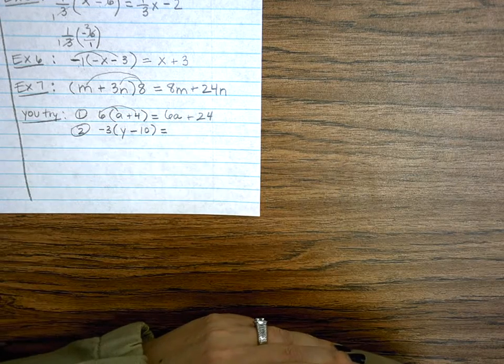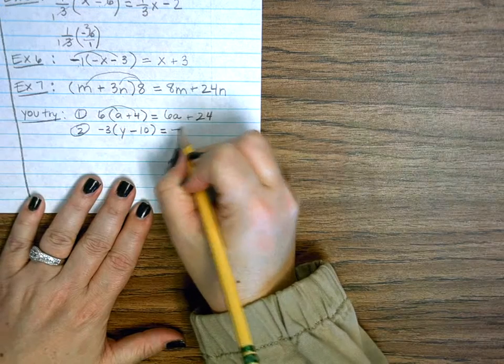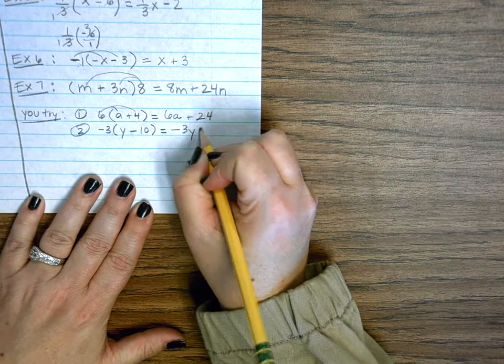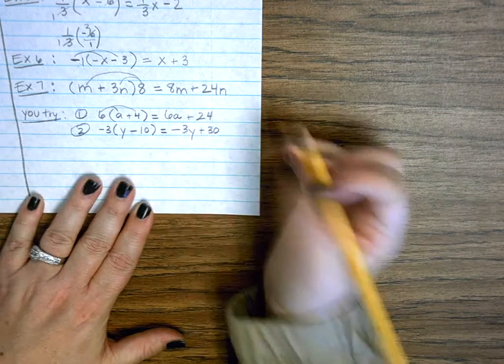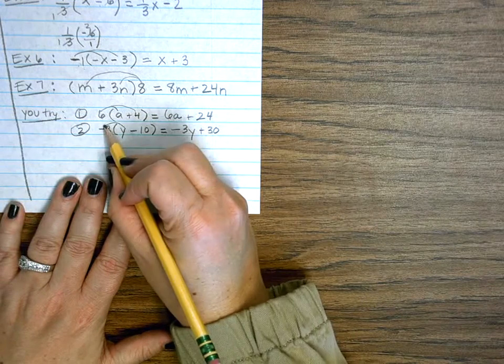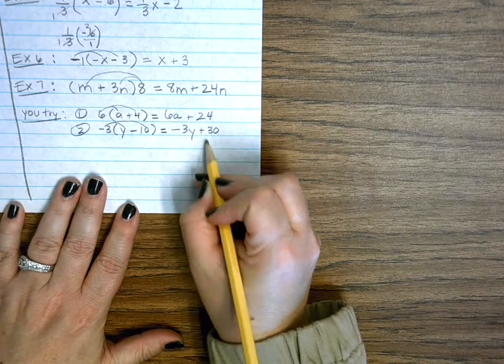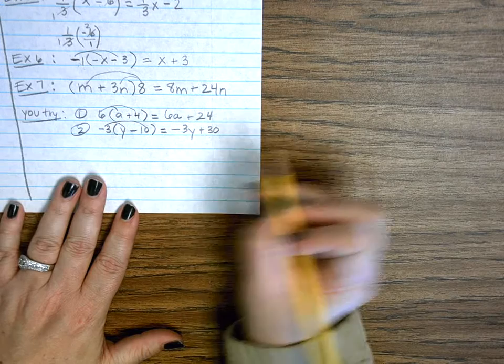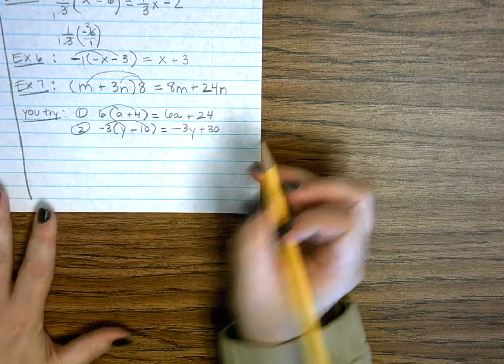Okay, what do you guys think it is? Negative 3y plus 30. Good. I'm glad you said plus. So negative 3 times y, and then negative 3 times negative 10 is a positive 30. Okay, let's try another one.